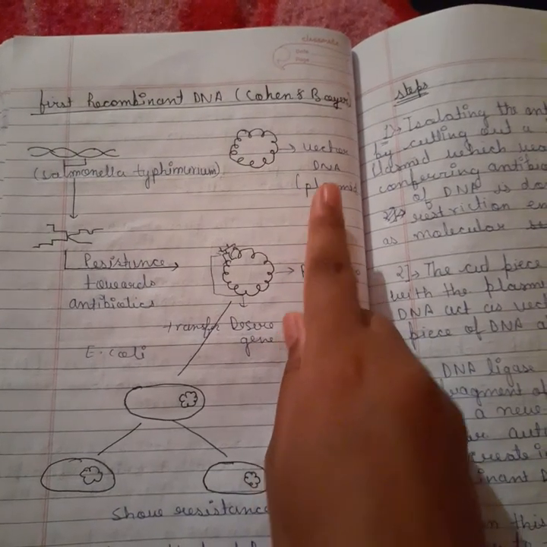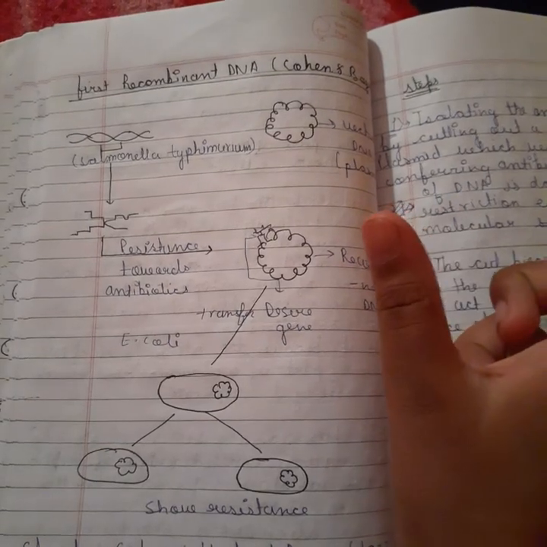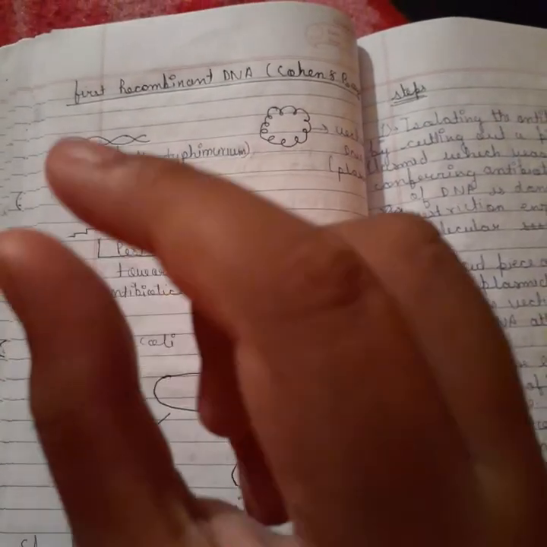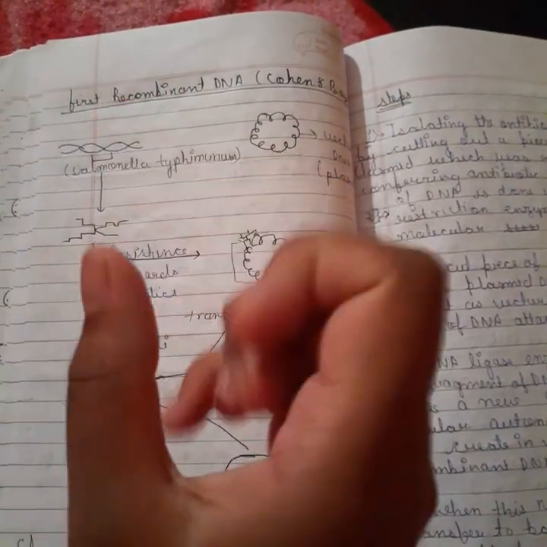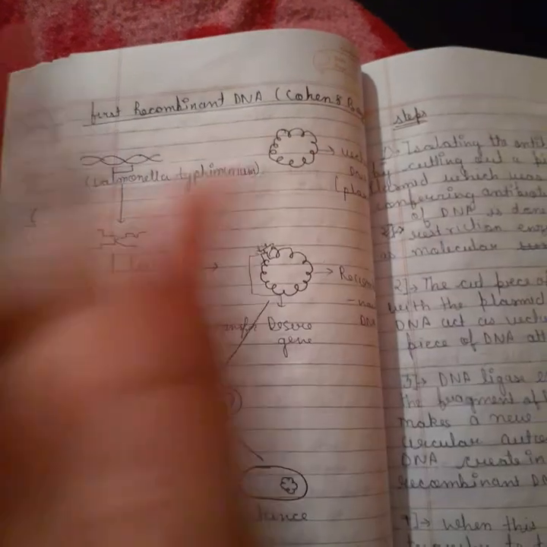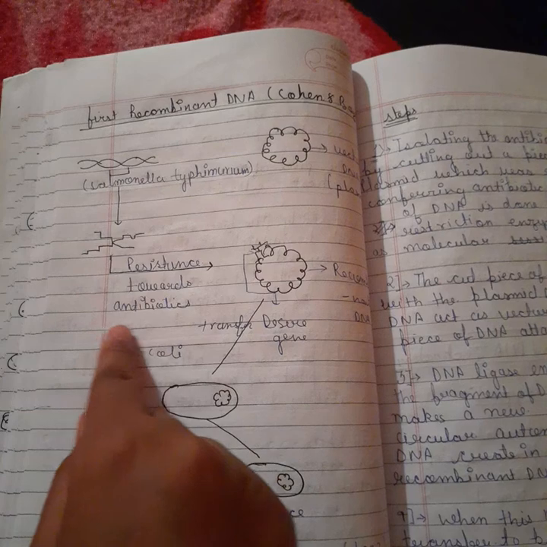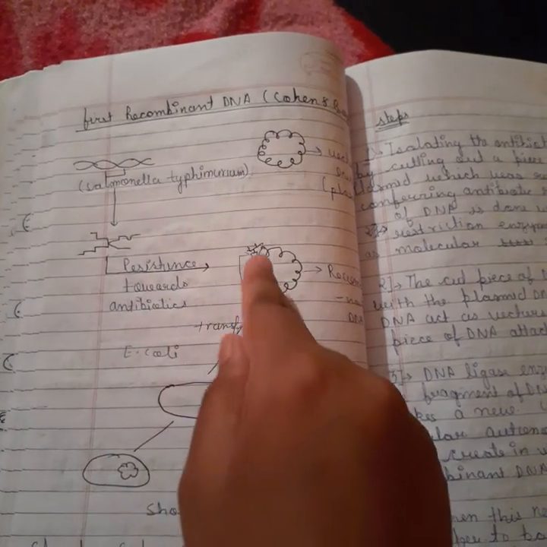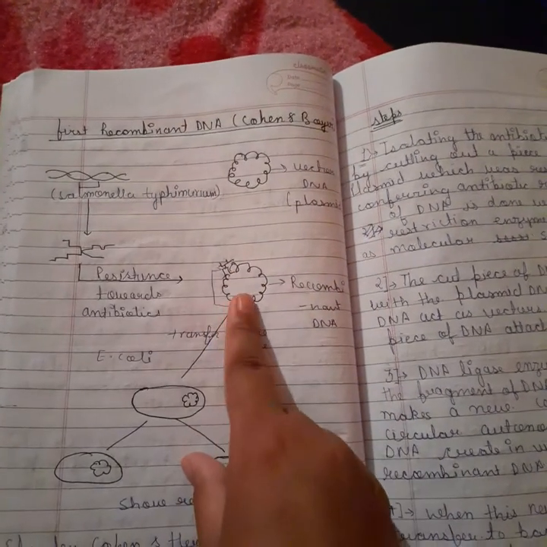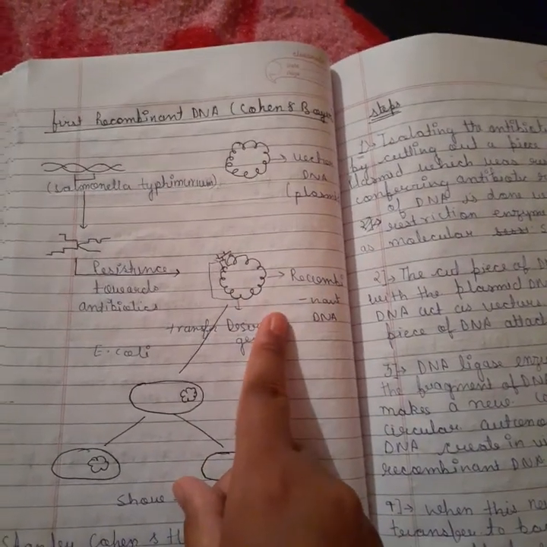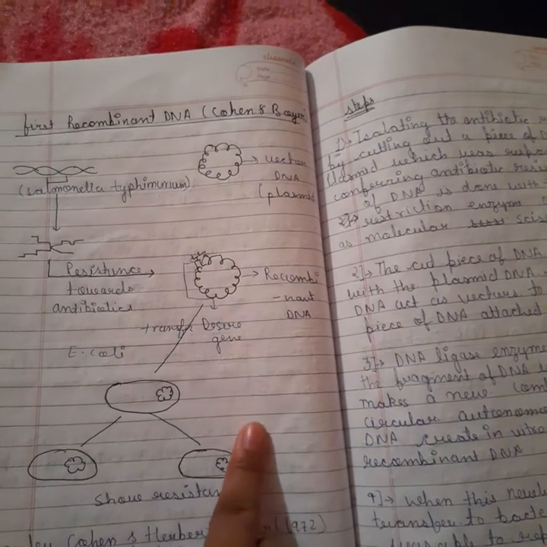Vector, we have studied, is DNA. A plasmid generally acts as a vector because it helps in the transfer of this particular piece of DNA, or alien DNA, as we say further. Now this DNA here has resistance towards antibiotics. We integrate it with a plasmid, and then recombinant DNA is formed having a desirable gene.